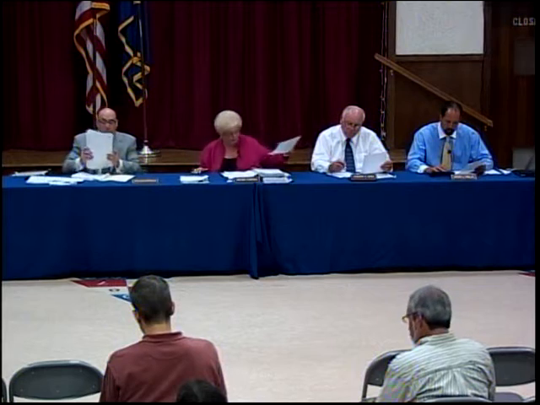This lower deck is not counted because it's too low.